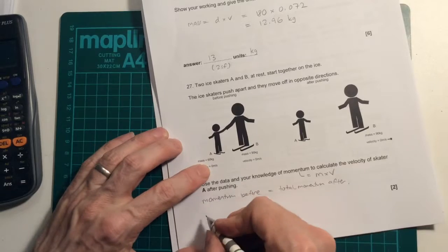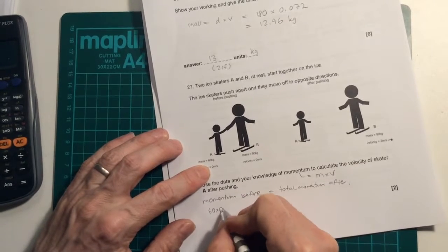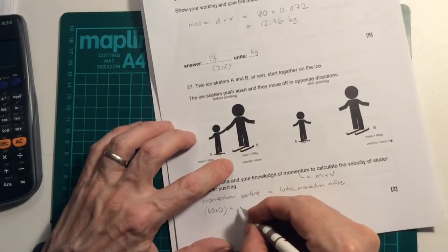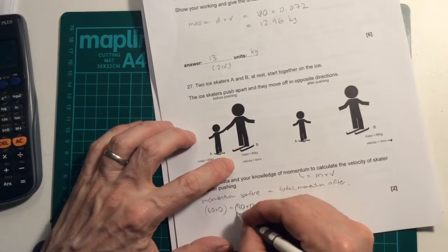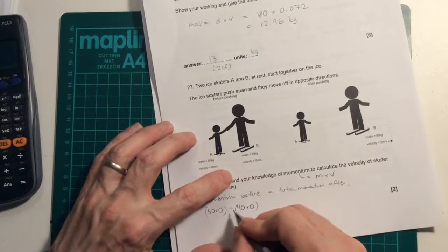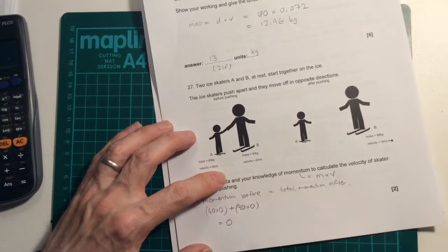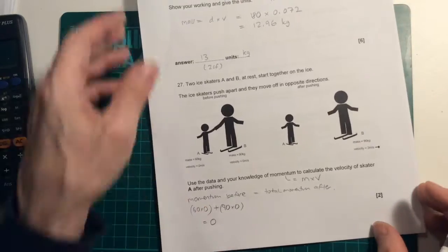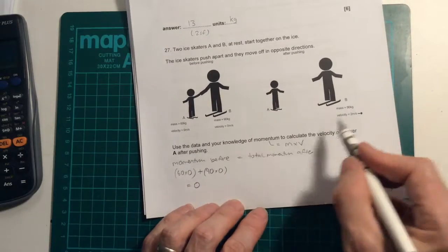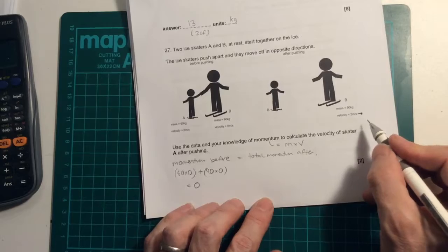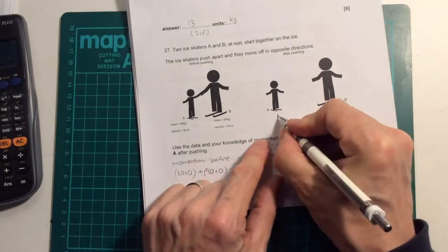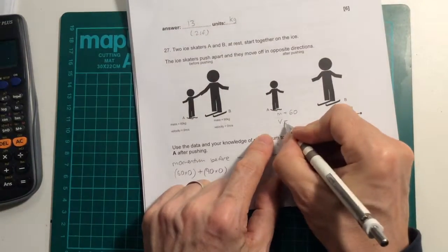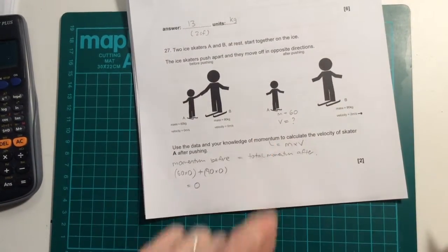Well, 60 times 0 is 0, plus 90 times 0 is 0. So the momentum at the beginning is 0. That means the total momentum afterwards is also 0. Mass is 60, and I don't know the velocity, so I'll put a question mark.